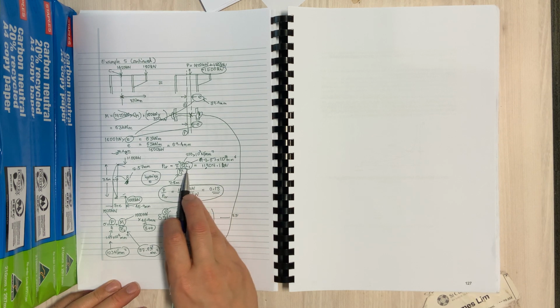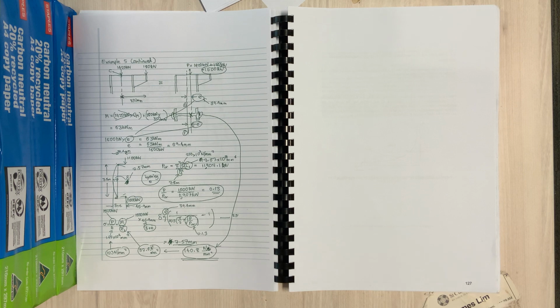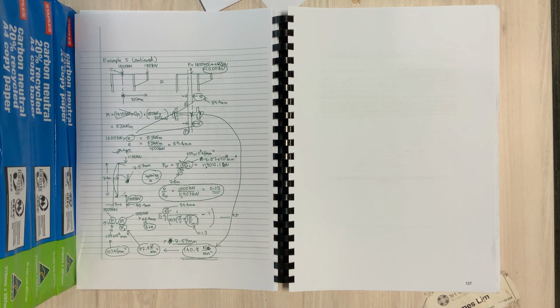I was going to talk about whether that's below the yield stress or whatever, but we'll leave that until the next lecture when we bring plastic properties into the conversation. So up to now, everything has been elastic, and we've not talked about anything going beyond the yield stress.